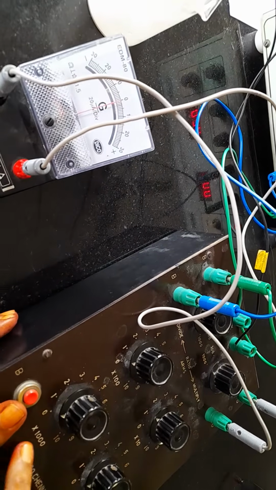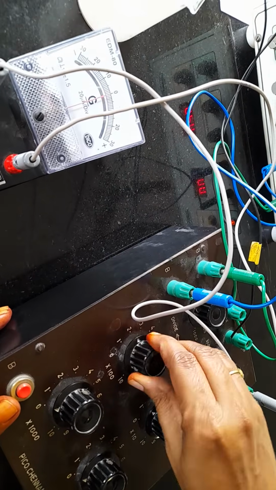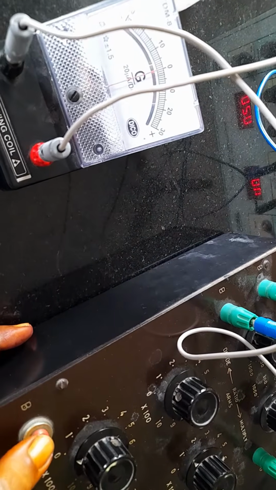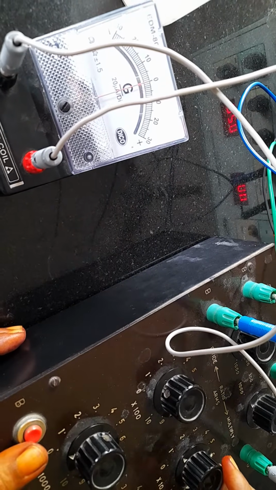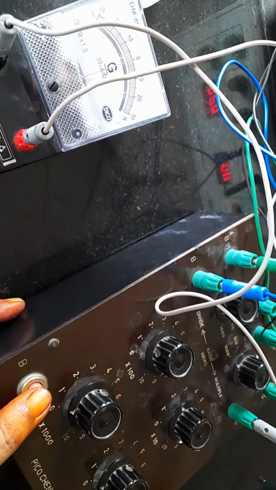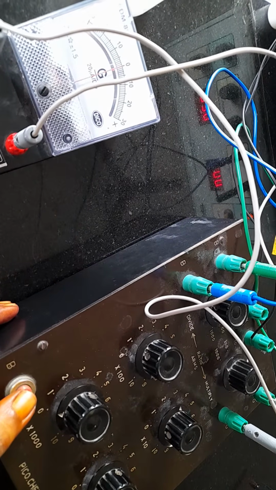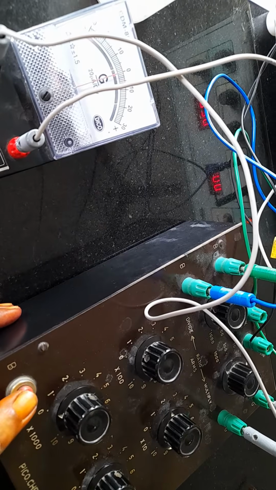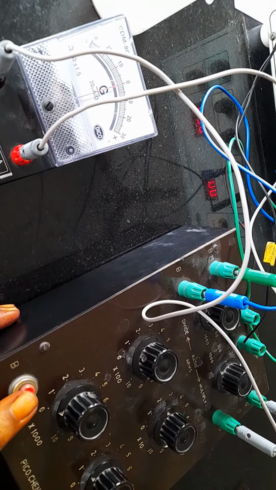Making the 1000 value 0 and varying the 100 resistance, for example, if I place 900, it shows the null deflection. Then varying the ones value, tens value and so on, at 20 value, it shows the null deflection.